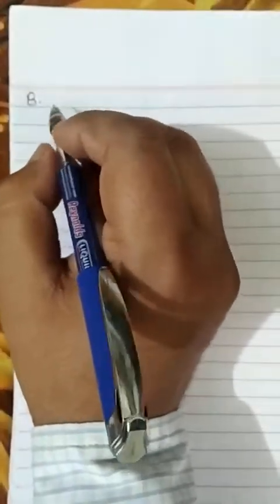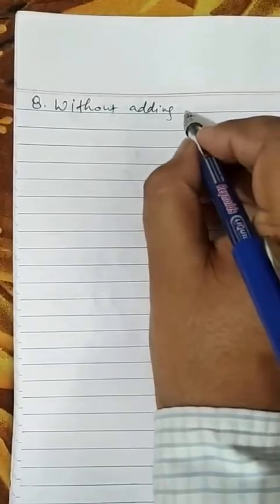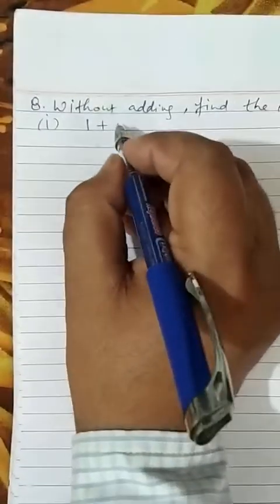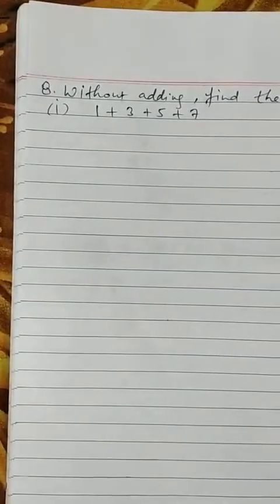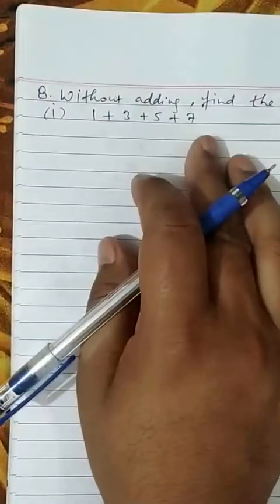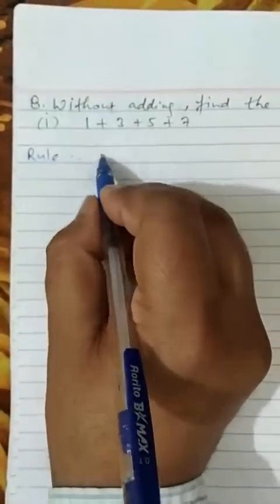Without adding, find the sum. So first part is 1 plus 3 plus 5 plus 7. The question seems very simple. Question is very simple, but you don't have to add it. There is a rule. The rule is count and square.